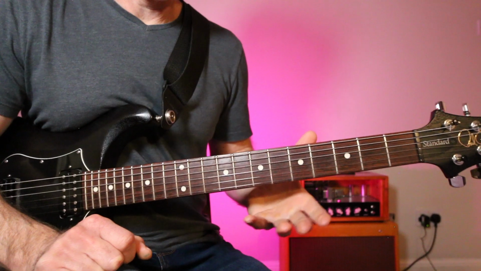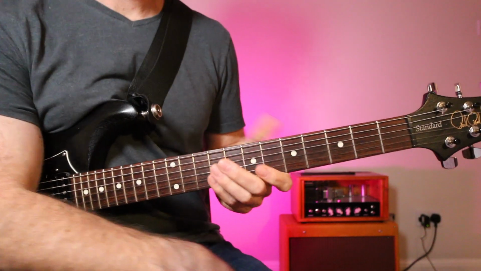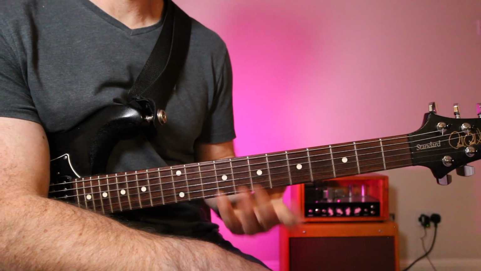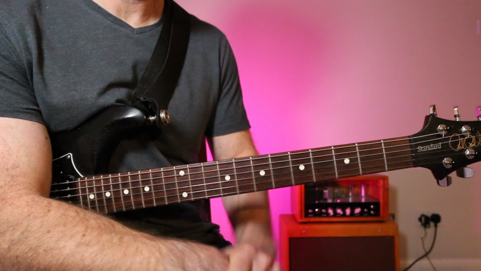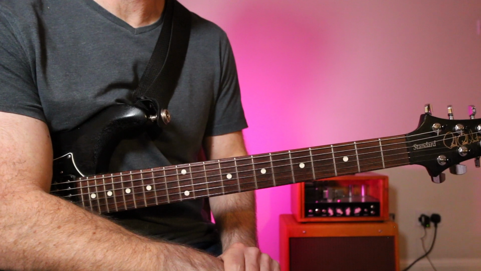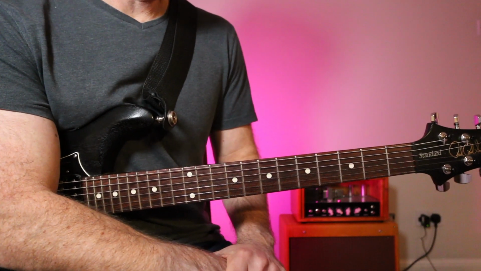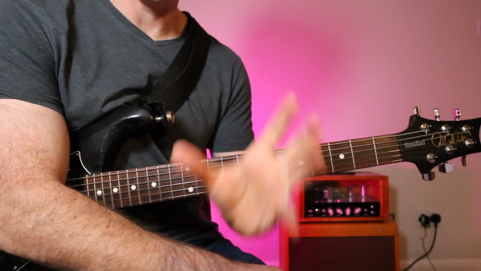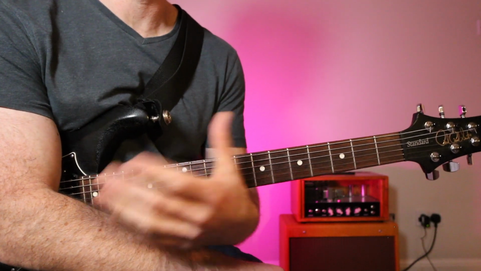All this talk of modes leads me to a question asked by one of my students the other day, which is, why does the natural minor scale not sound right over some YouTube backing tracks that claim to be in a minor key? Well, this usually happens when the chord progression is actually modal. So rather than just straight Aeolian, or natural minor, it's actually Dorian.